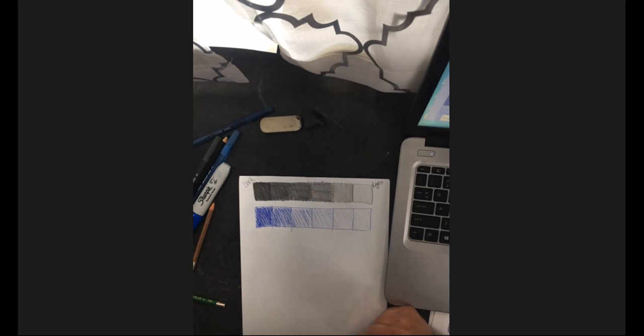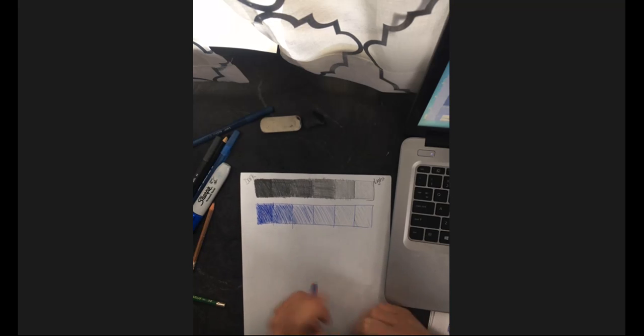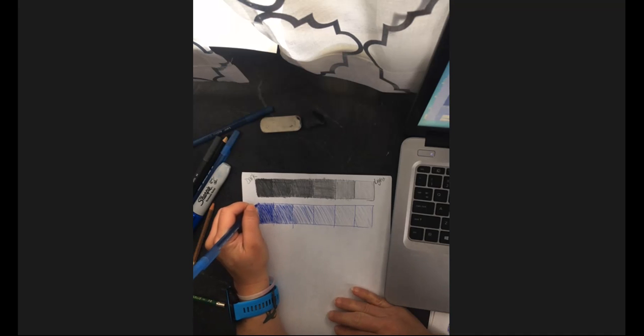Now I called this hatching, so I've got about 6 different values here. There's also a version of this called cross hatching, and it's basically the same thing. The only difference between hatching and cross hatching is that hatching tends to have the lines going in one direction.